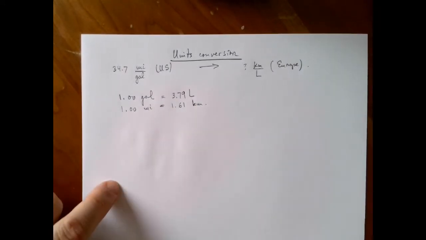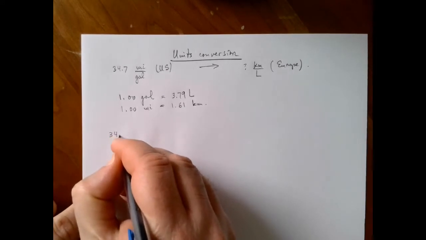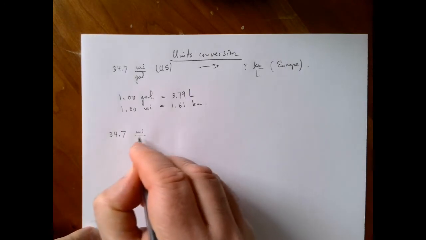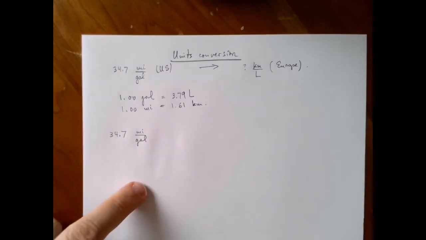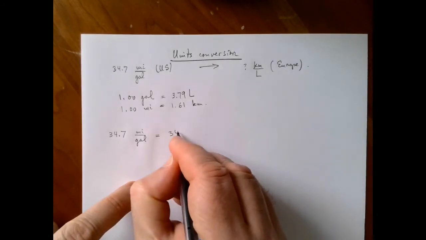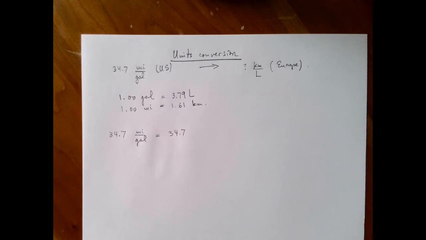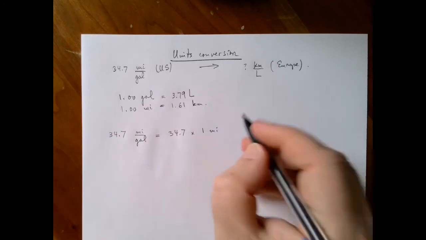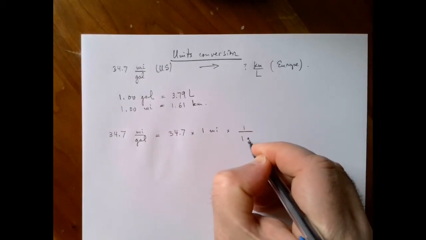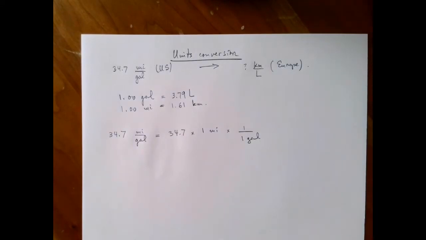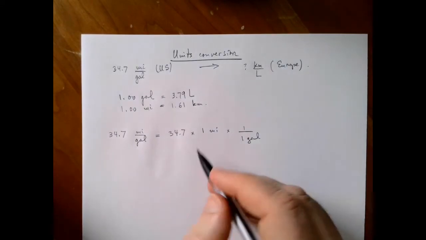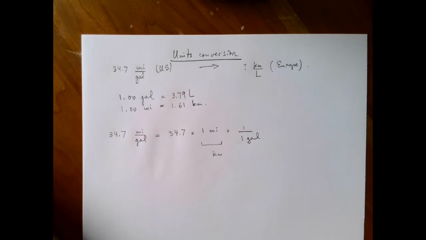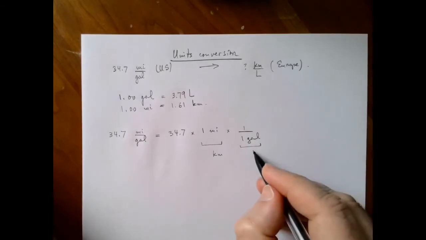How do we approach these problems? Well, we start with 34.7 miles per gallon. We recognize that this is in fact 34.7 multiplied by 1 mile and multiplied by 1 over 1 gallon. The goal is to replace these miles with kilometers and to replace the gallons with liters.